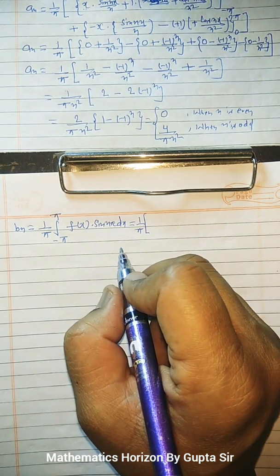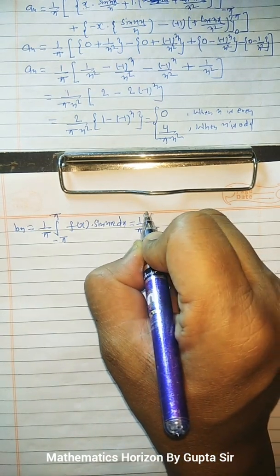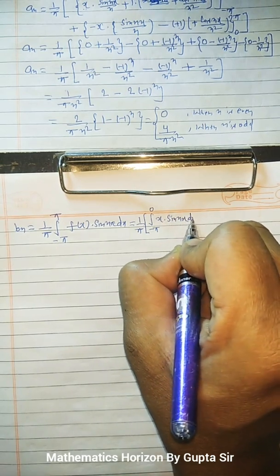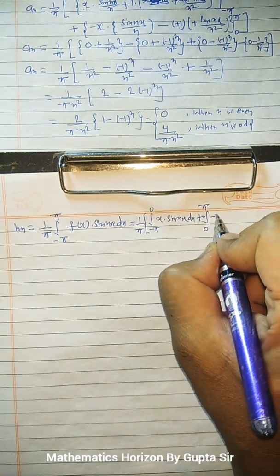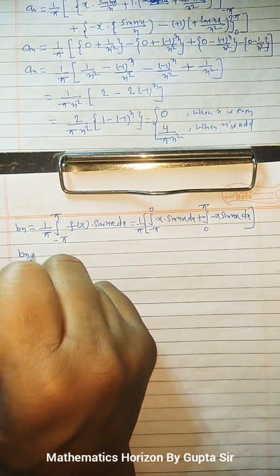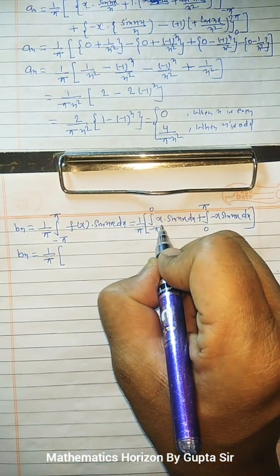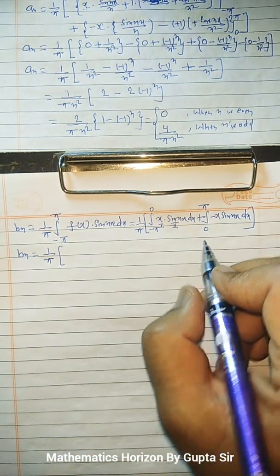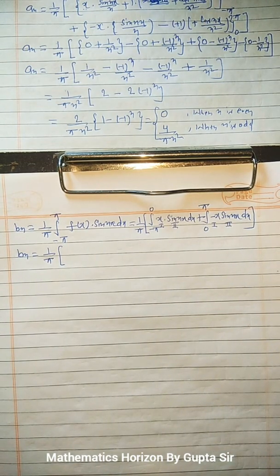Now the integration is divided into two parts, that is, minus pi to 0 we have the function x, here we write x sin nx dx, plus 0 to pi we have minus x sin nx dx. Okay, 1 upon pi. Now we have to do integration by parts for both integrals, taking x as the first function and sin nx as the second function for the first integration, and minus x as the first function and sin nx as the second function for the second integration.